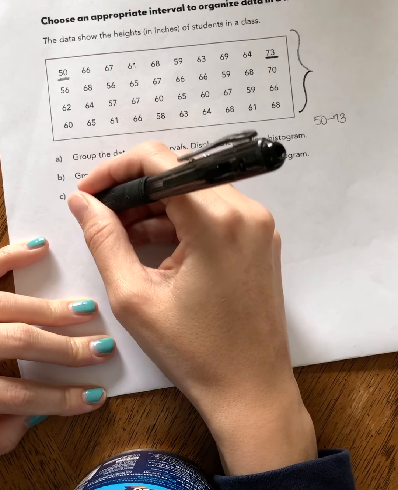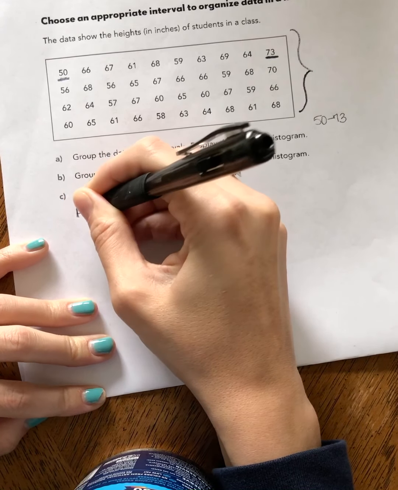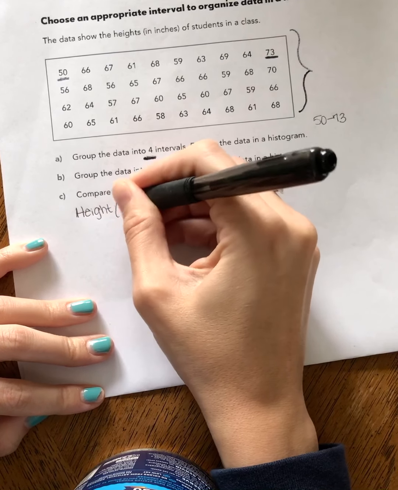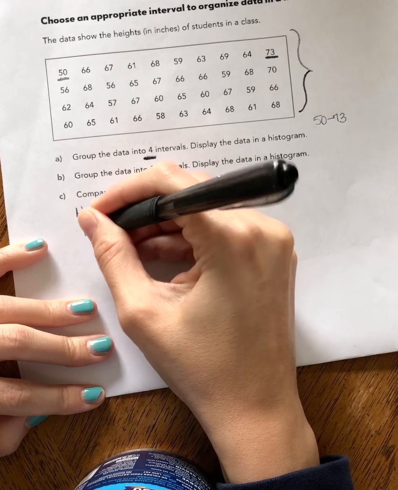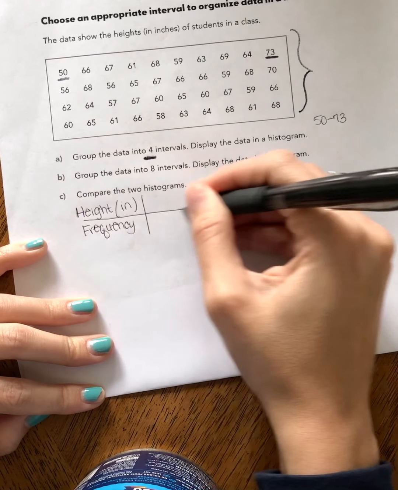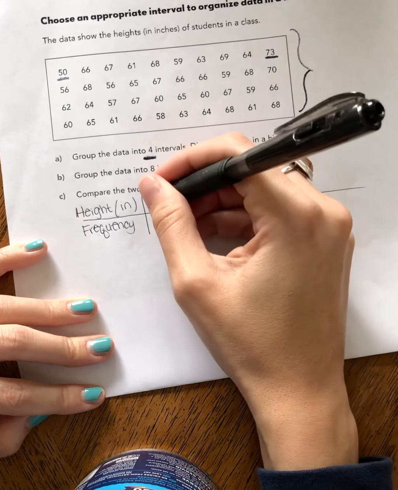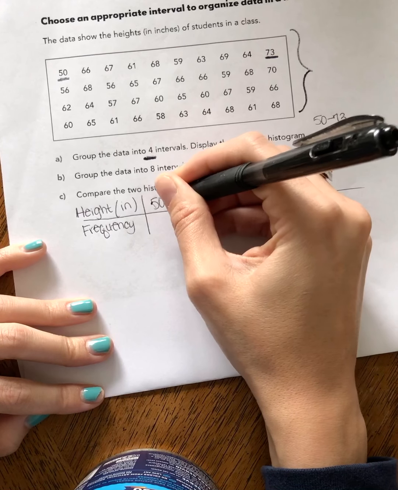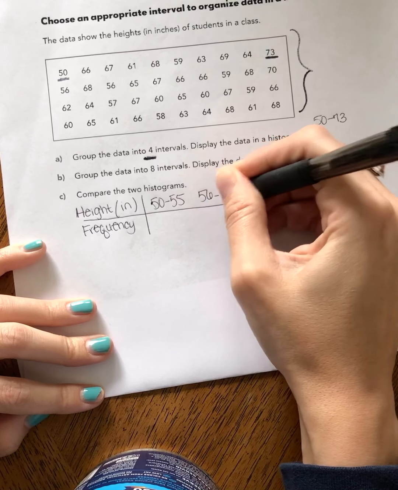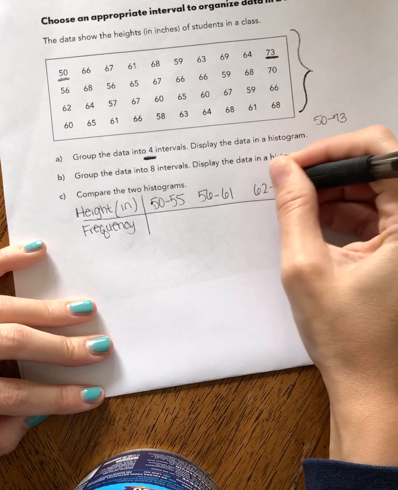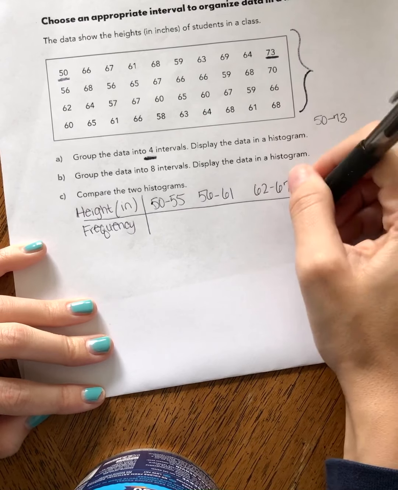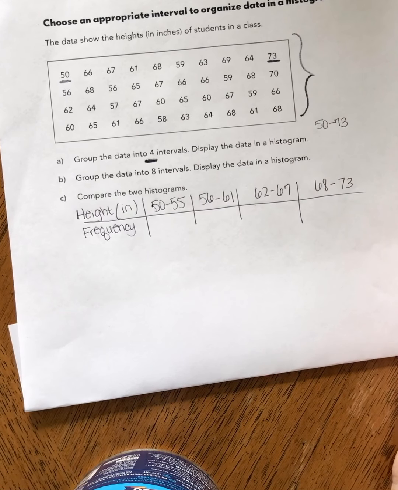So I'm going to make my chart and say height. Okay, so we've got height, and remember it's in inches. And then I'm going to write frequency. Okay, and then let's say we're going to go 50 to 55, and then that would be 56 to 61, 62 to 67, and 68 to 73. So it would look just like that.